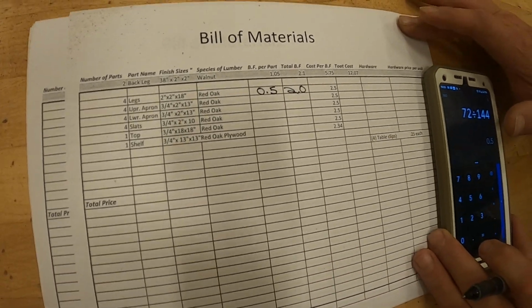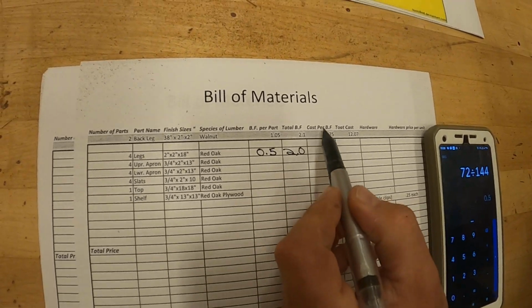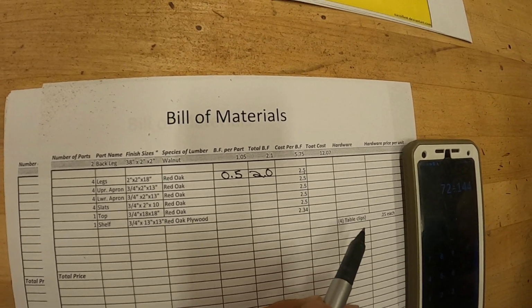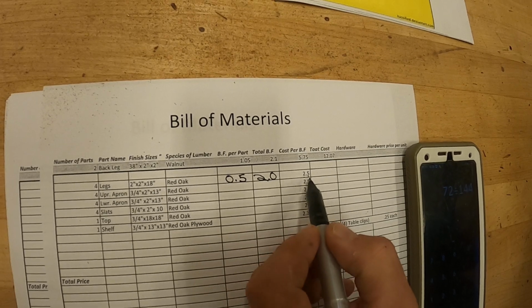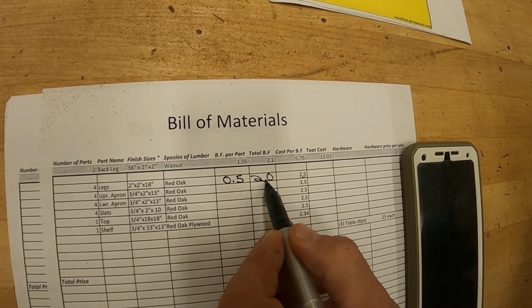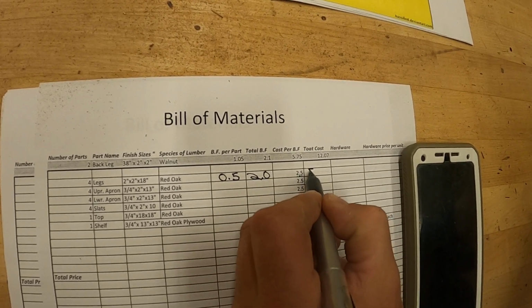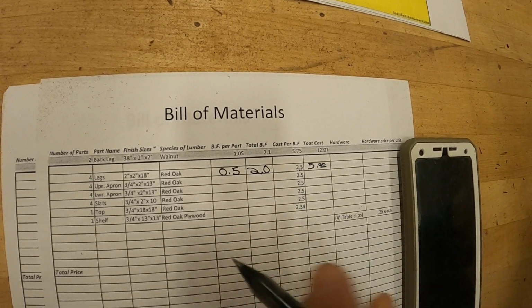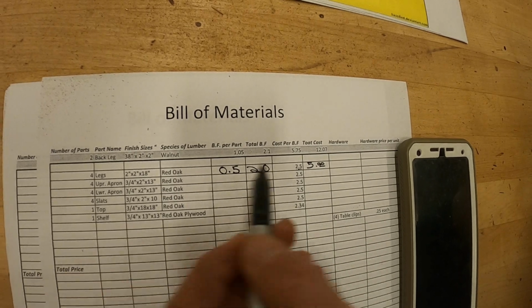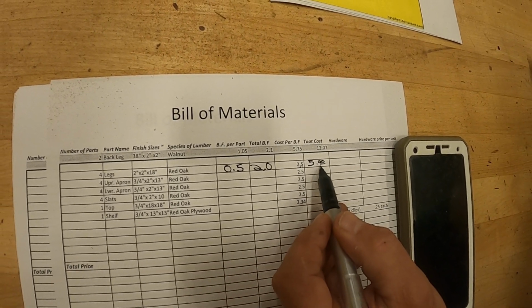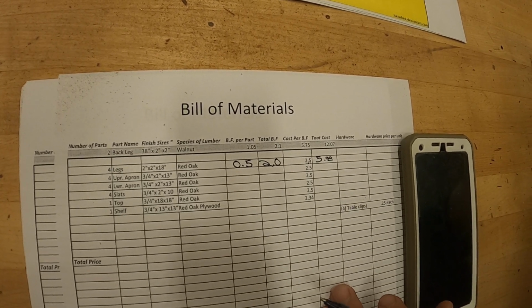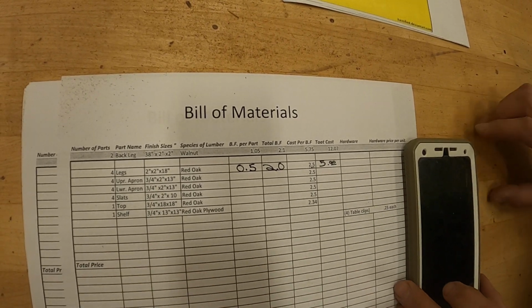Now as I move along, the cost per board foot for red oak is $2.50. My total cost is I take this number times this number, and I'm going to get 5. So my part for the legs is going to cost me $5 to make all the legs. Okay? Then what I'm going to do is I'm going to continue on.